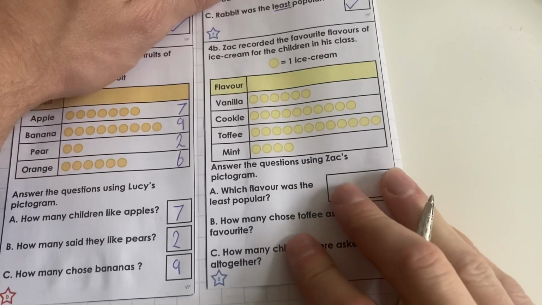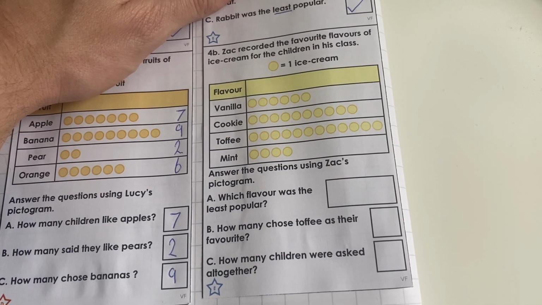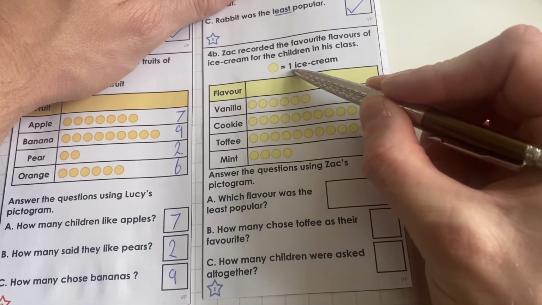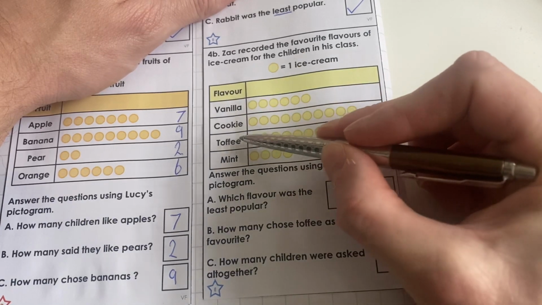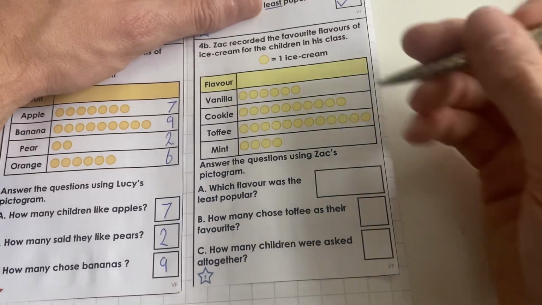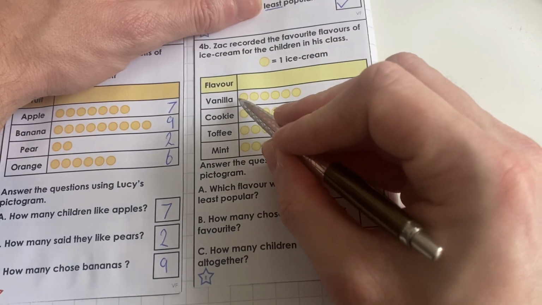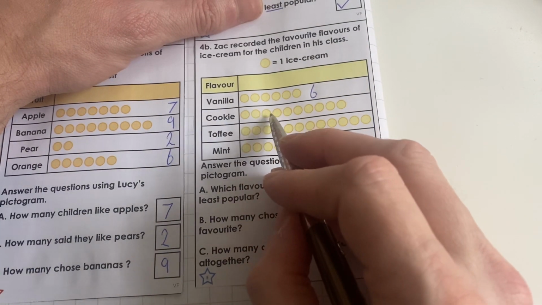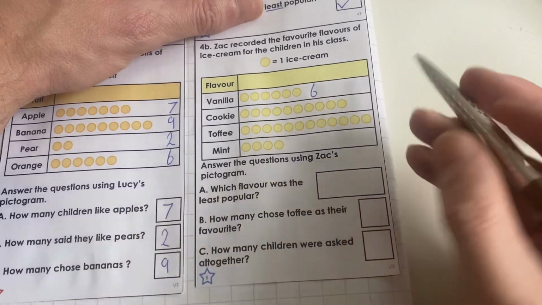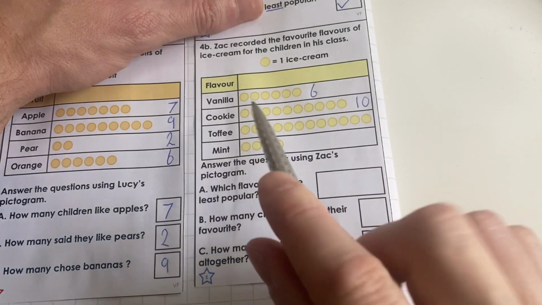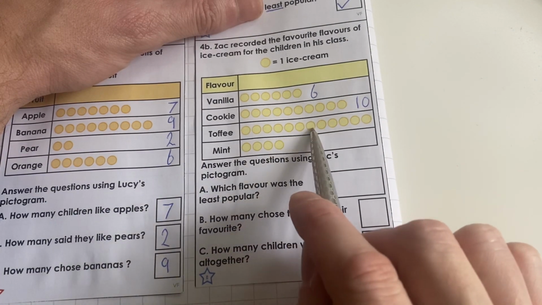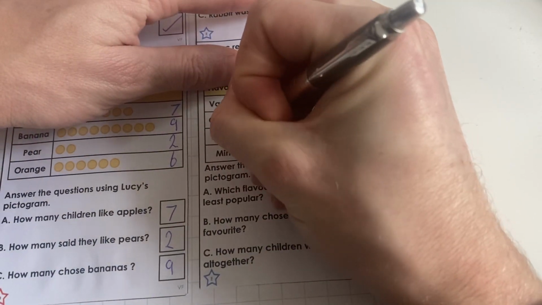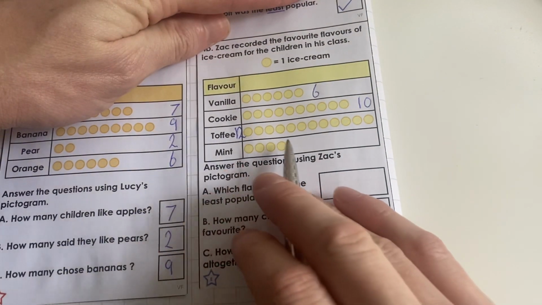Our last question for this video. Zach recorded the favourite flavours of ice cream for the children in his class. As you can see, each circle is equal to 1 ice cream, and there are 4 flavours: vanilla, cookie, toffee and mint. We're going to count up each one. So for vanilla, 1, 2, 3, 4, 5, 6. Cookie, 1, 2, 3, 4, 5, 6, 7, 8, 9, 10. Toffee, 1, 2, 3, 4, 5, 6, 7, 8, 9, 10, 11, 12. Just going to put that number there so we can see it. And mint, 1, 2, 3, 4.